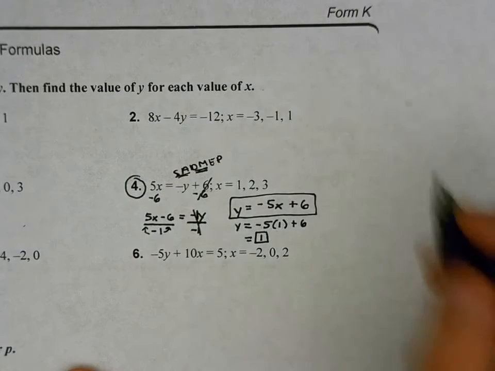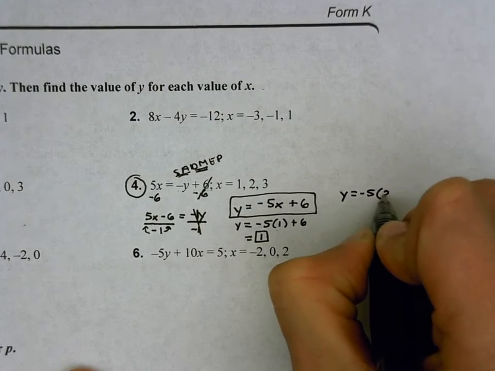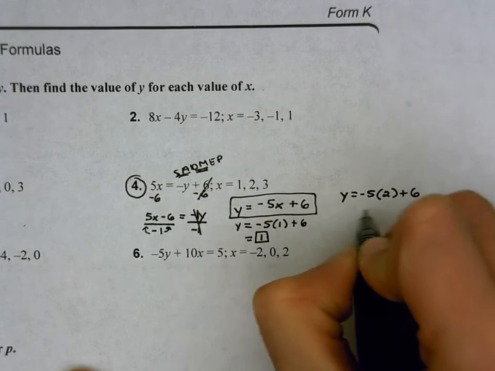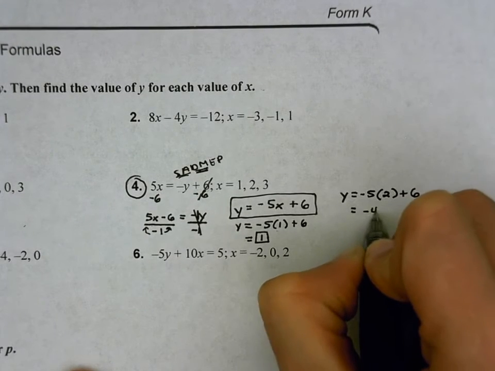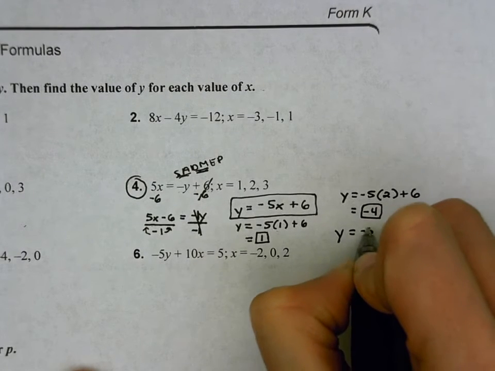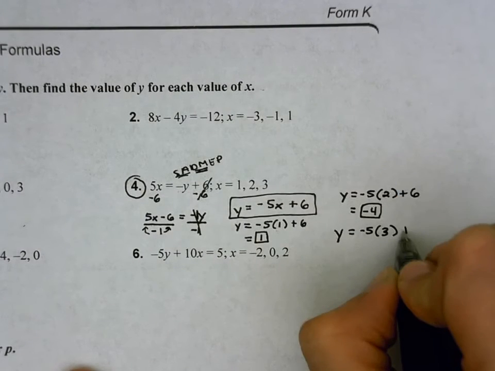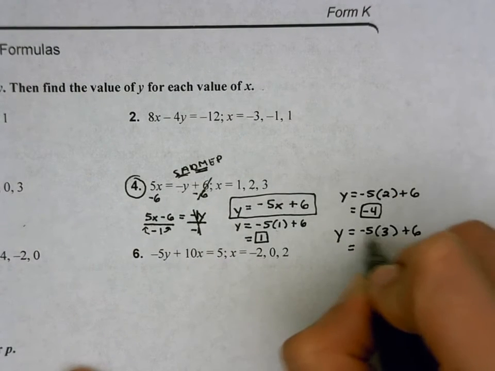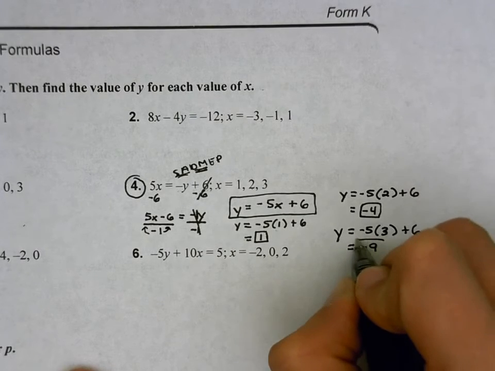Right? And so we're going to have y equals negative 5, now times 2, plus 6. Negative 5 times 2 is negative 10, plus 6 is negative 4. And then y equals negative 5, now times 3, because that's my third value of x over here, plus 6. Negative 5 times 3 is negative 15, plus 6 is negative 9.